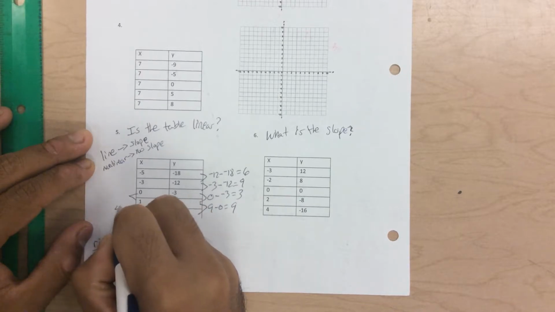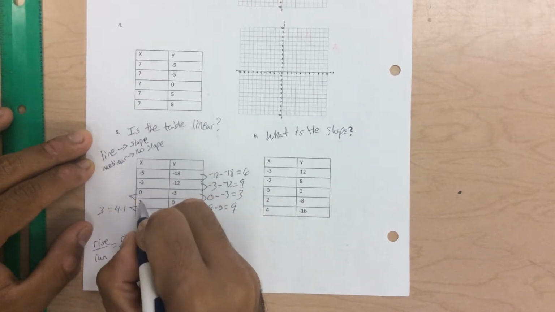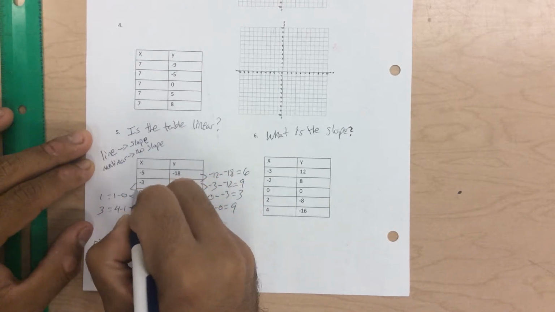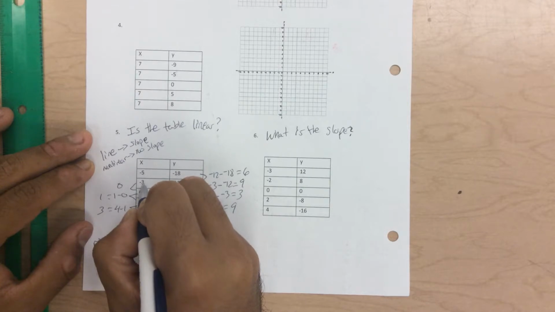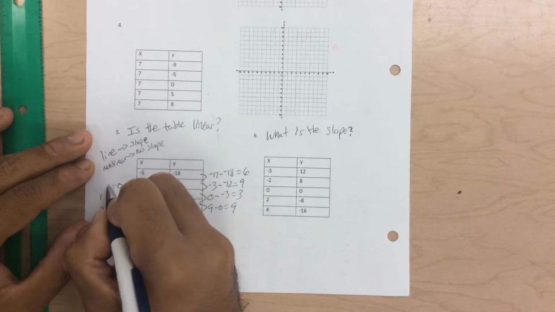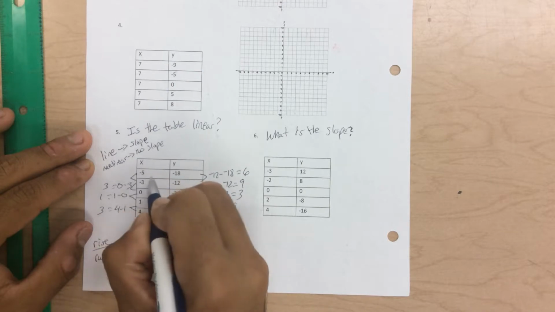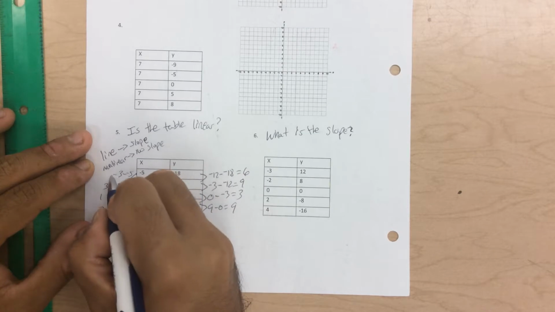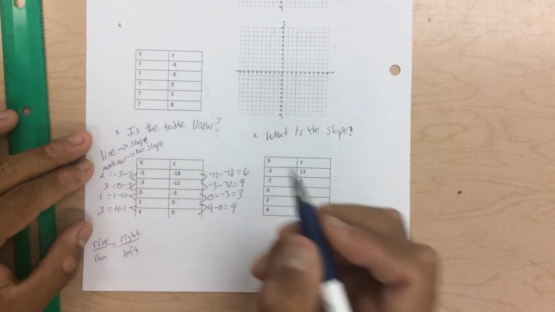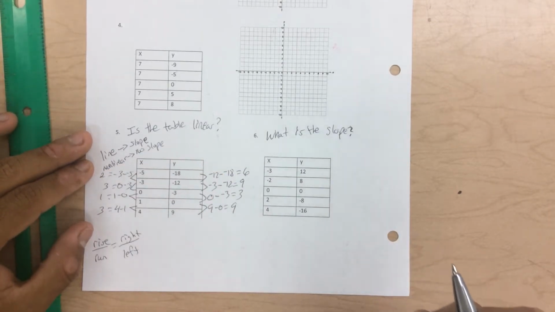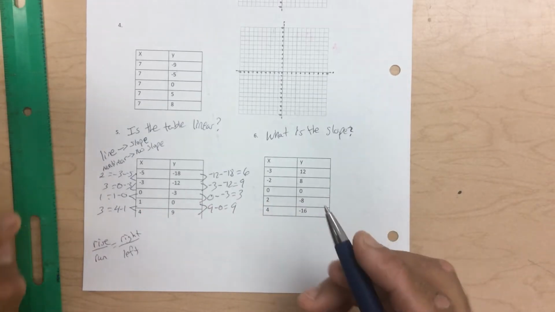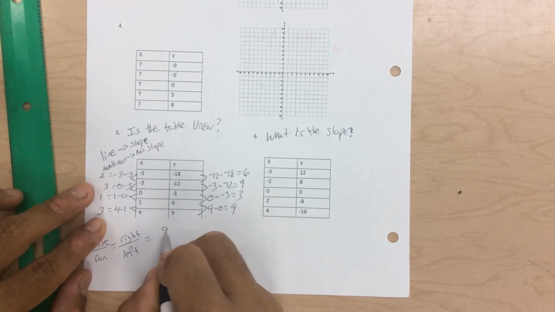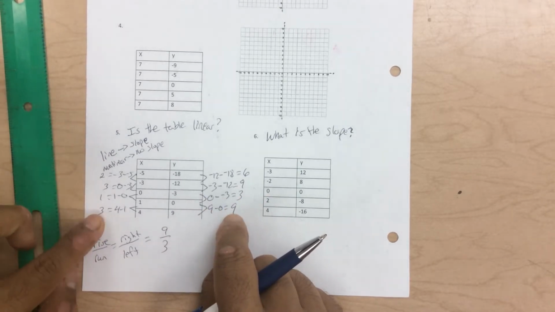4 minus 1 gives me 3. 1 minus 0 gives me 1. 0 minus negative 3 gives me 3. And then the last one, negative 3 minus negative 5 gives me 2. Okay, so now those are all my patterns. So I'm going to go ahead and set up all my slopes. So the first one is 9 over 3, because remember, right side over the left side.